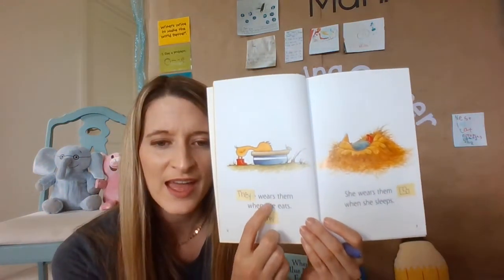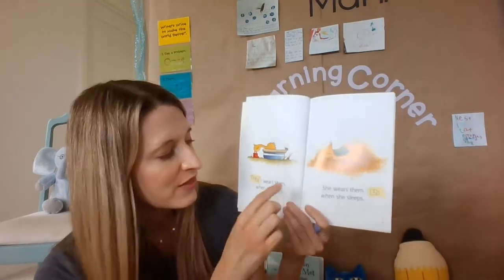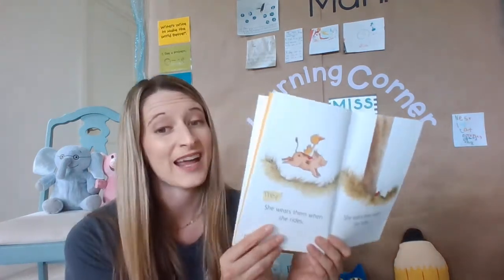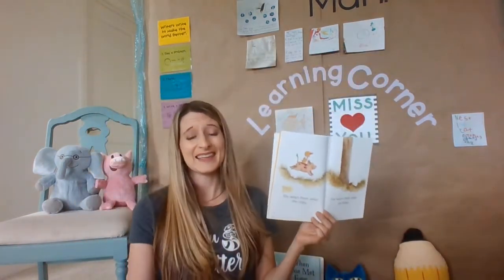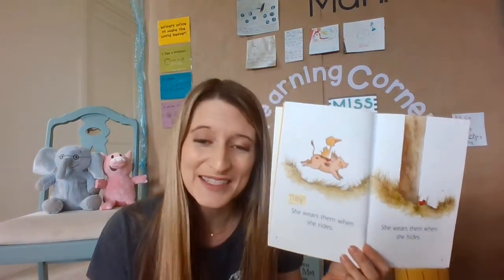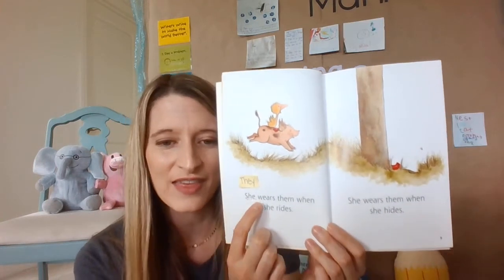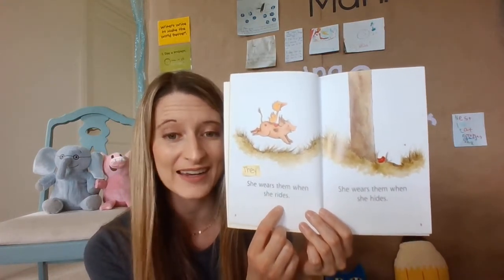Okay, let's see how our page has changed. They wear them when they eat. They wear them when they sleep. We're going to have to use yay again. They. Mrs. Manning said yay because I'm so excited to be reading together with Piggy and Gerald. They wear them when they ride.